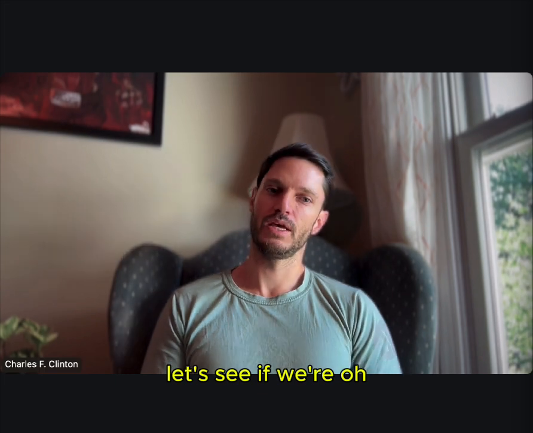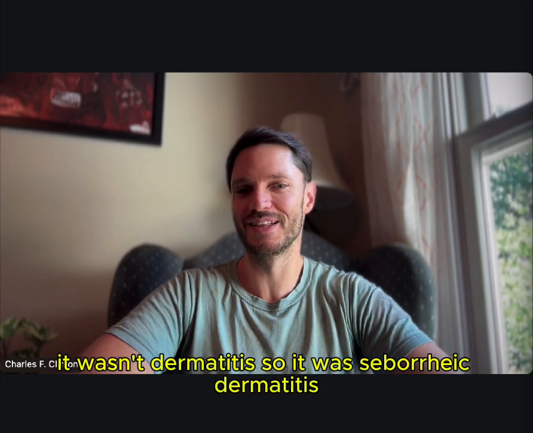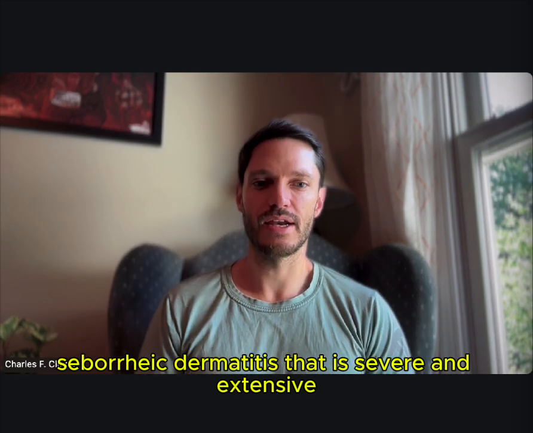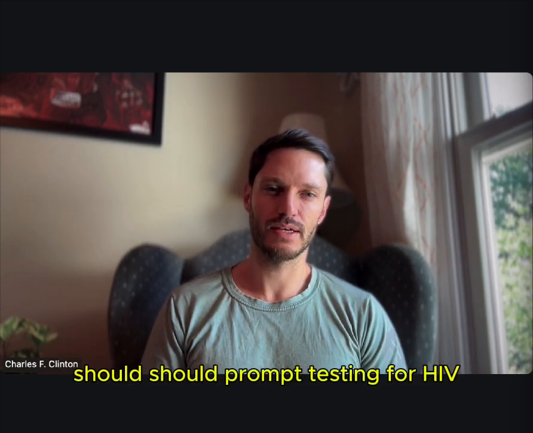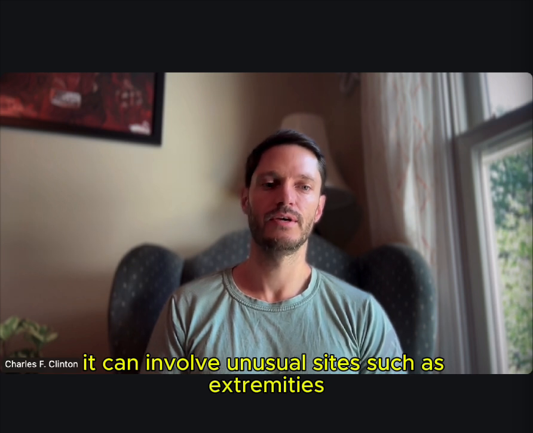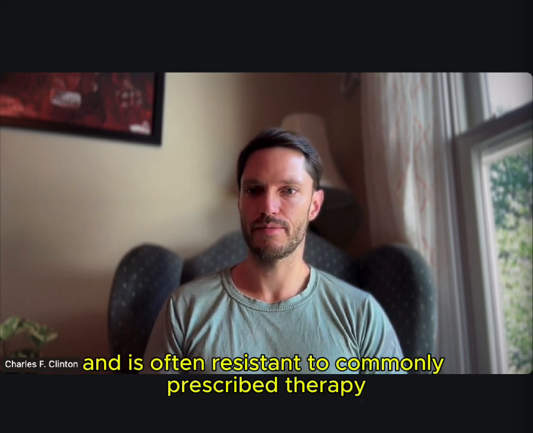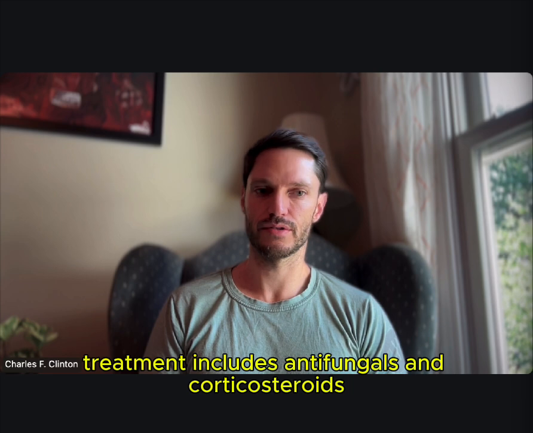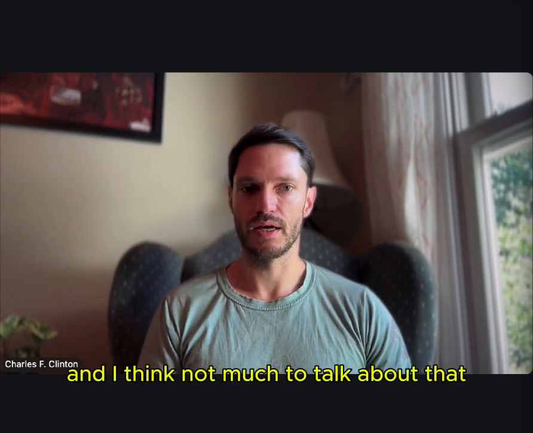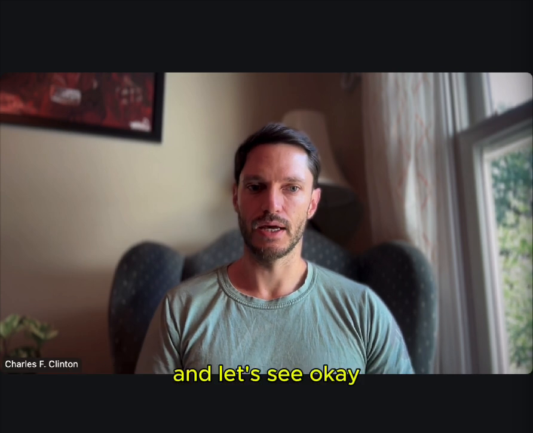Let's see, it wasn't dermatomyositis, it was seborrheic dermatitis. But I got it correct either way, so that's always good. Seborrheic dermatitis that is severe and extensive should prompt testing for HIV. In this patient population, it can involve unusual sites such as extremities, and is often resistant to commonly prescribed therapy. Treatment includes antifungals and corticosteroids, often for a prolonged period. So that was the answer, and I think not much to talk about there.